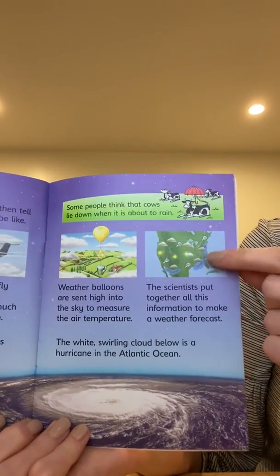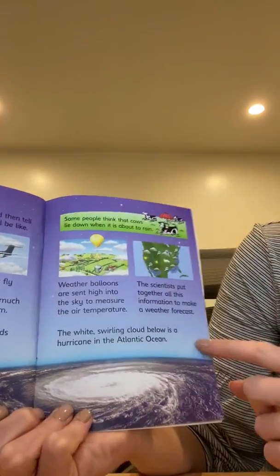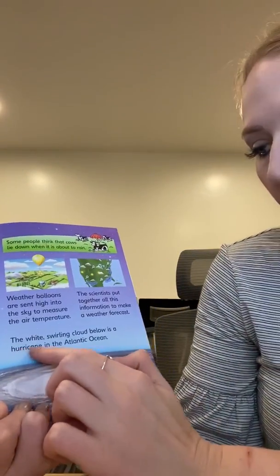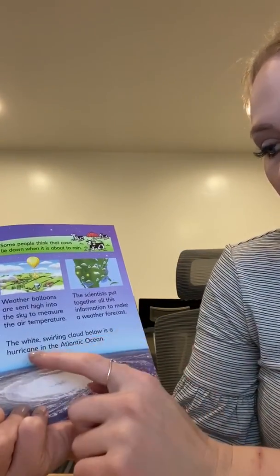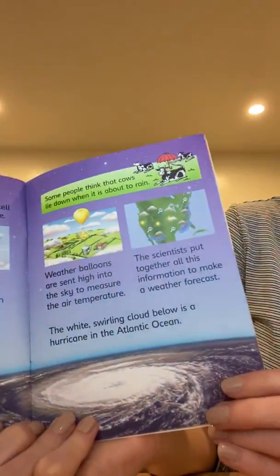forecast. Have any of you ever watched the weather on the news with your parents? The white swirling cloud below is a hurricane in the Atlantic Ocean.